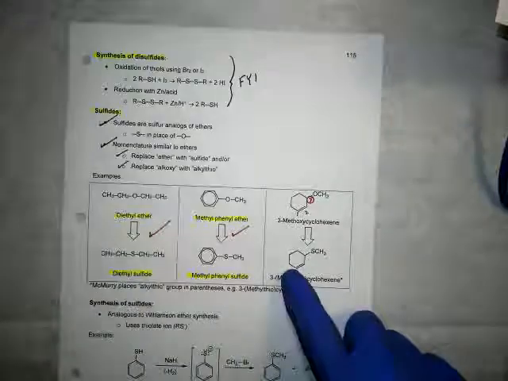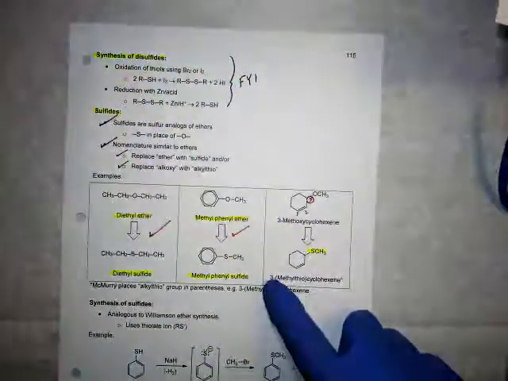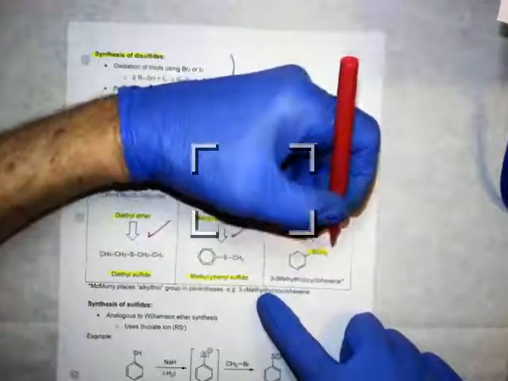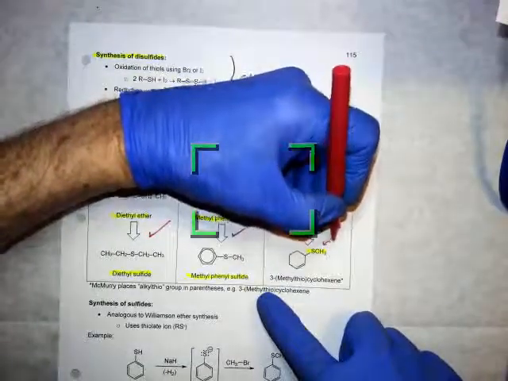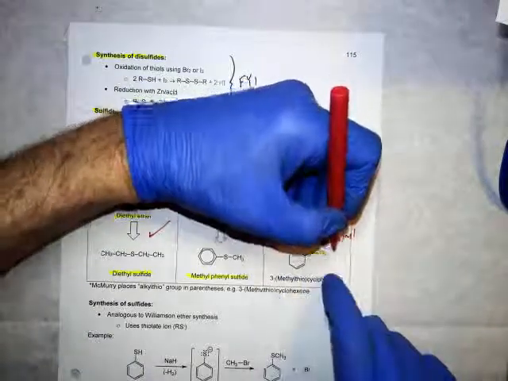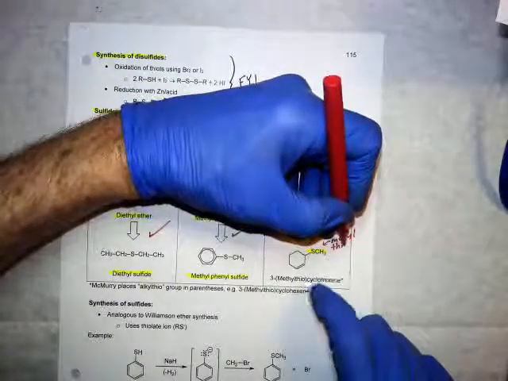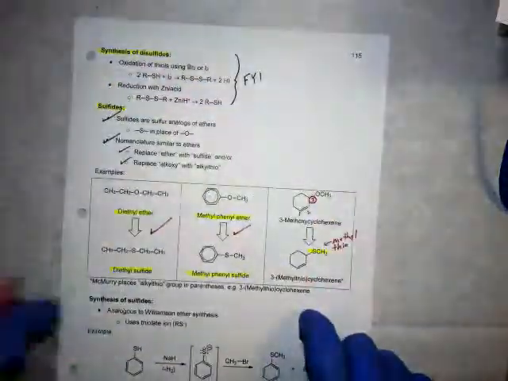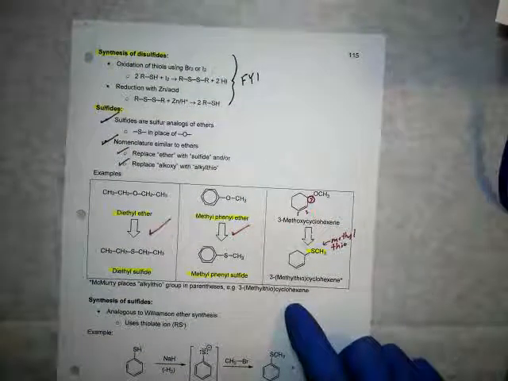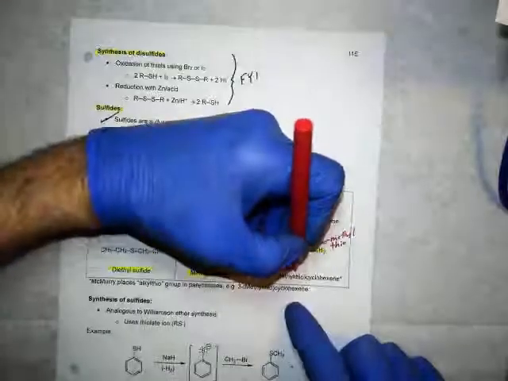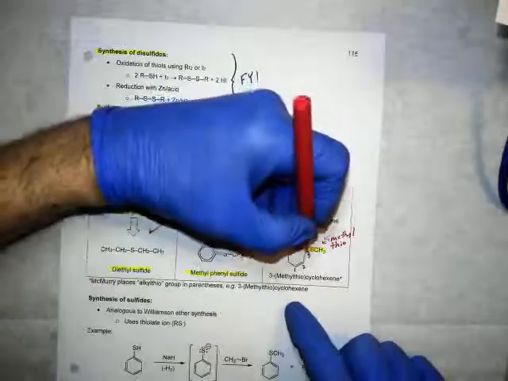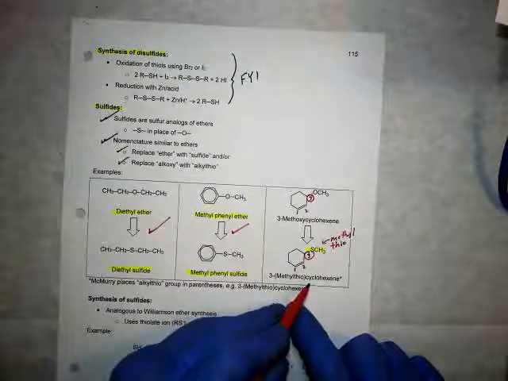This group has its own subname: methylthio. We're using the same numbering sequence. We go 1, 2, 3. And so that's why this is called 3-methylthiocyclohexene.